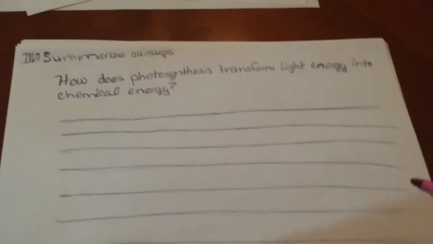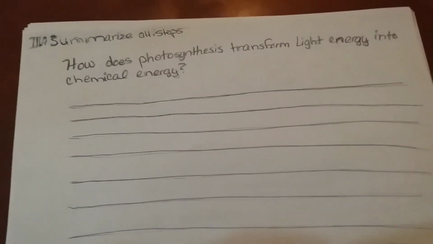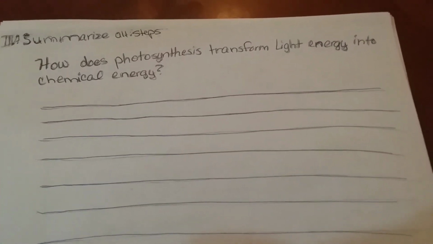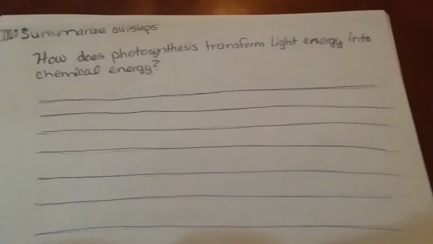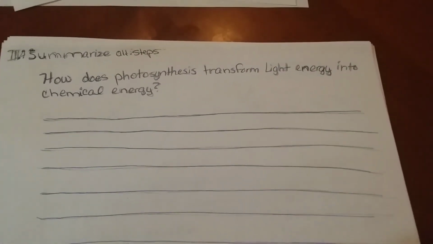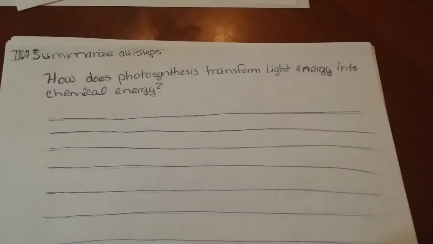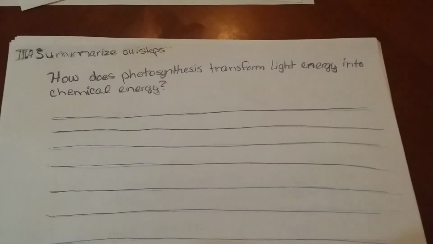So on this next page it's your job to go back and look at everything that was said before this and just summarize using these steps, using the words that were on the pages before, to summarize how photosynthesis transforms or changes light energy, the sun, into chemical energy, which is sugar.